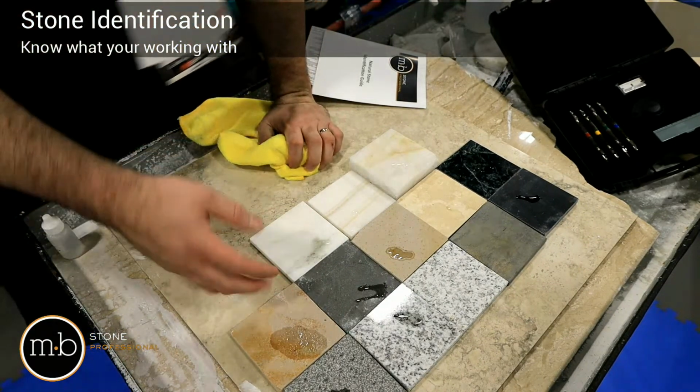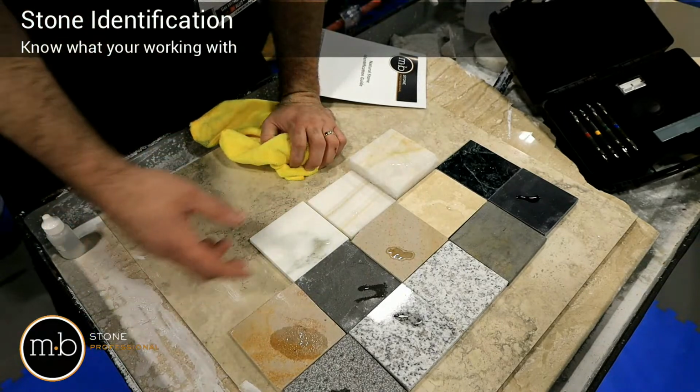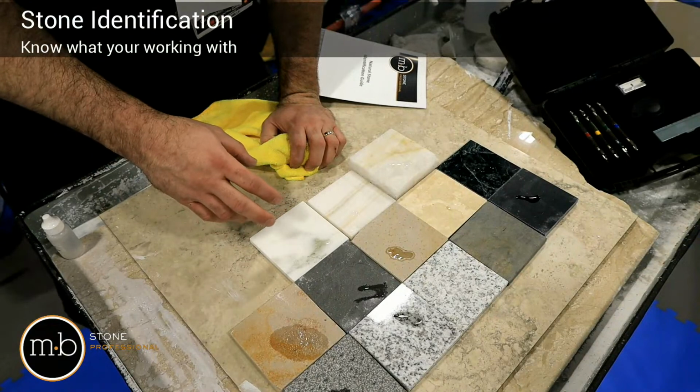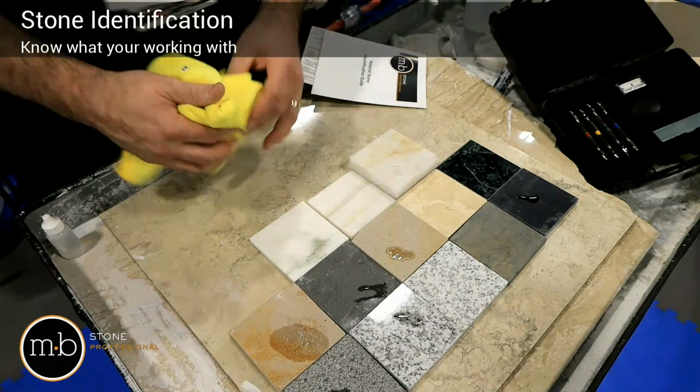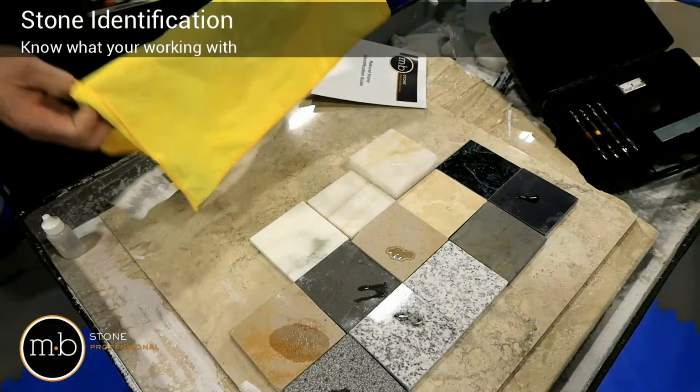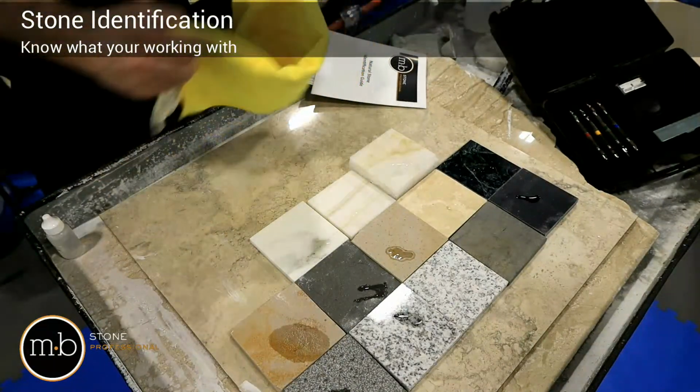So this is one method of testing, the acid test, to see if it reacts. If you're looking at a countertop or a piece, obviously you want to do it in an inconspicuous area, because that way if it does react, you're not going to leave a permanent mark if the client declines to do the work.